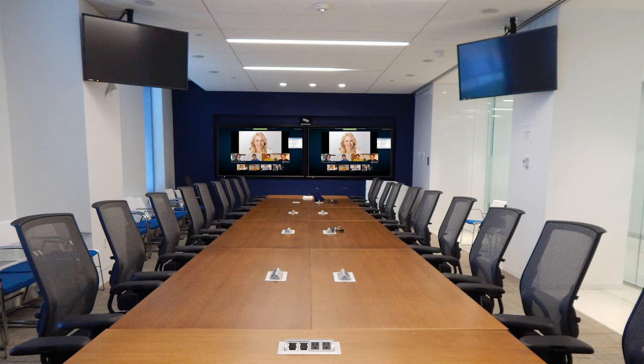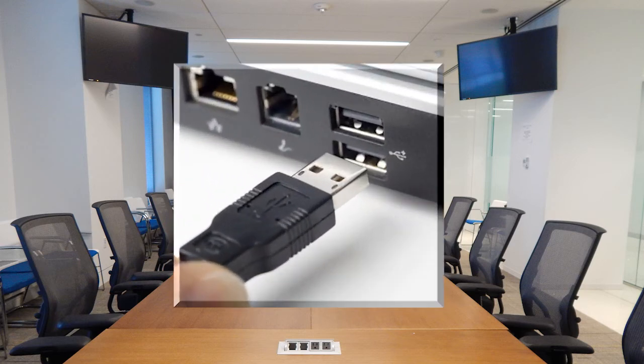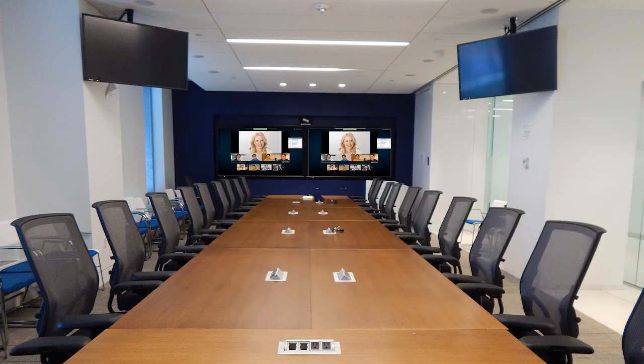This will allow you to see the remote participants of your web conference on the display in the room. Next, connect the USB cable to a USB port on your device. Please note that if you are in a room with more than one cable cubby, only one of these locations will contain the USB cable.